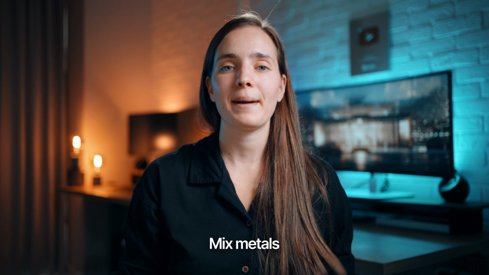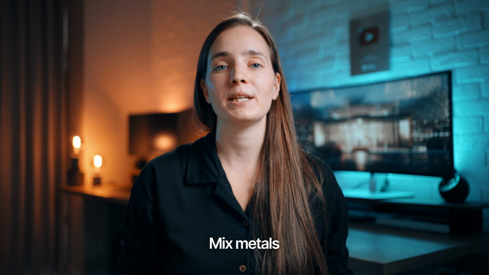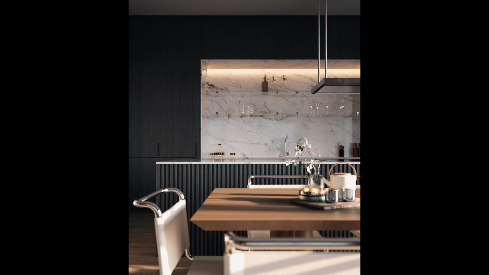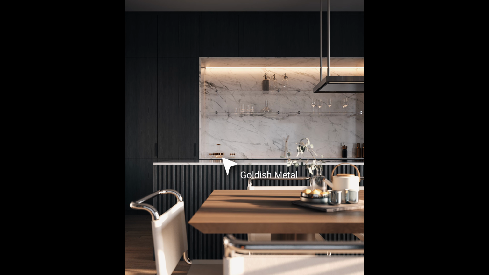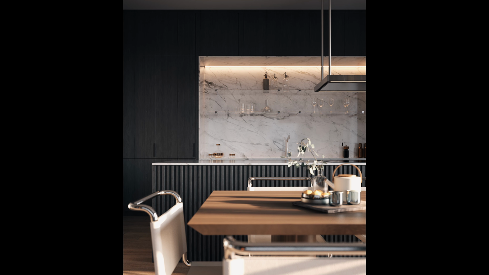Using the same metal in one room looks great, but mixing them is an awesome way to add life to the space. You should not be afraid of this. Look at this example. The stainless steel is used all over the kitchen and dining room, but we've added some accent of goldish metal to accessories to revive the space.